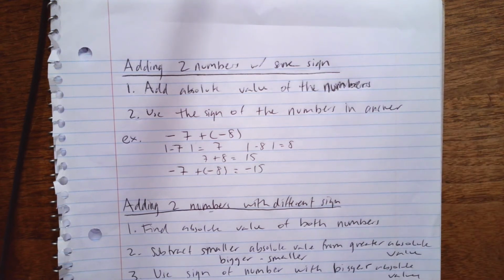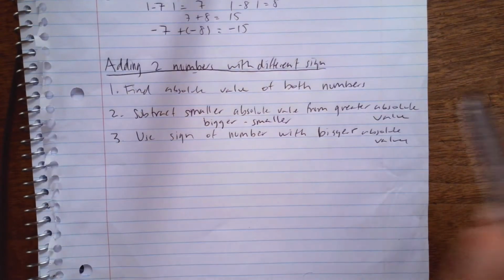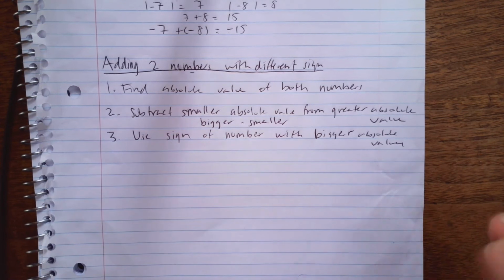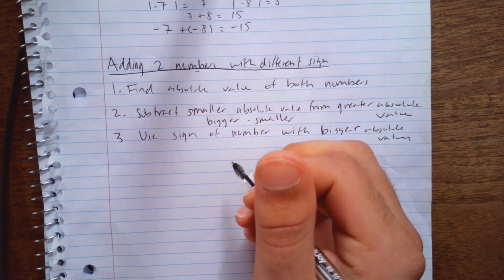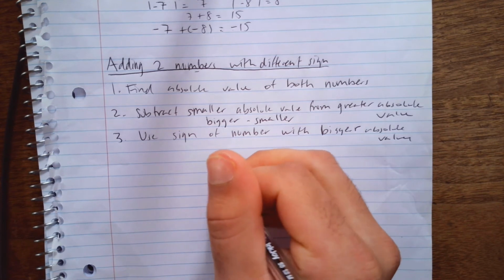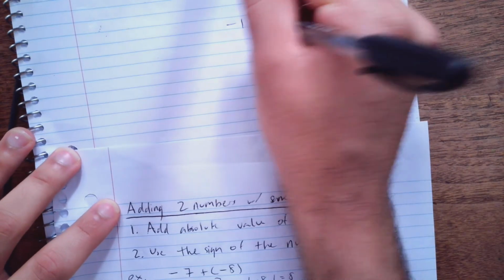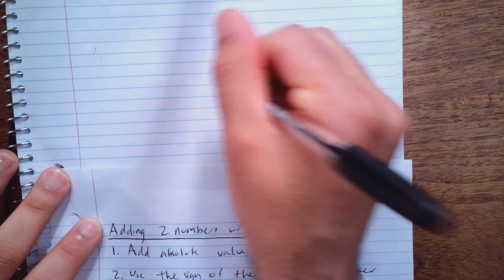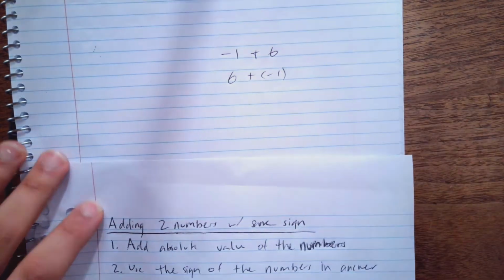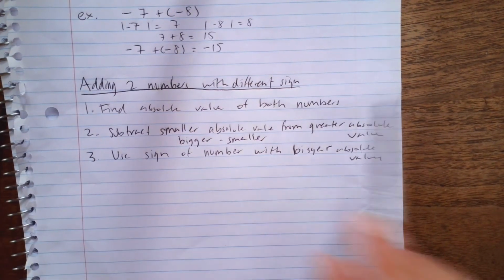Okay. So now let's go on to the idea that you wanted to review today, the idea of adding two numbers with a different sign. So what would be an example of adding two numbers with a different sign? Yeah, -1 plus 6, maybe even 6 plus -1. Exactly. Good. So our first step is to find the absolute value of both numbers.